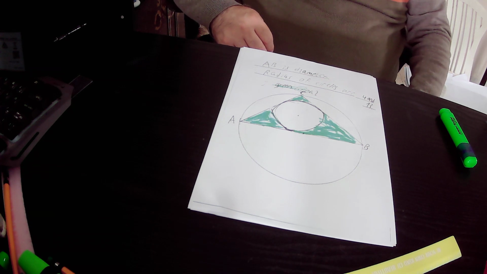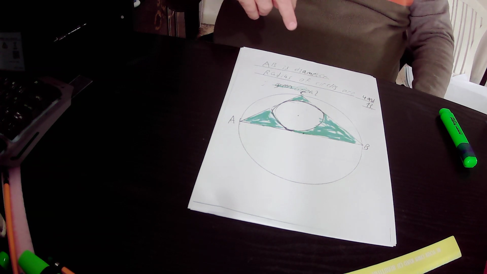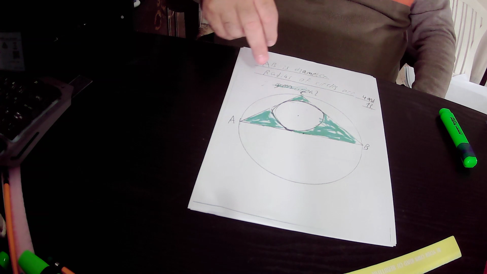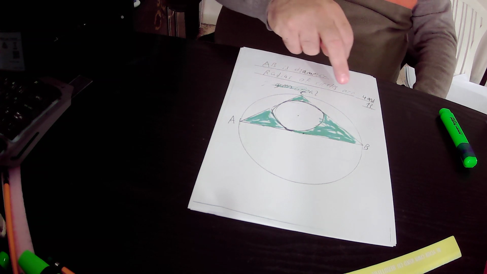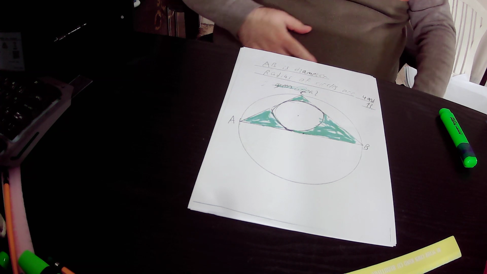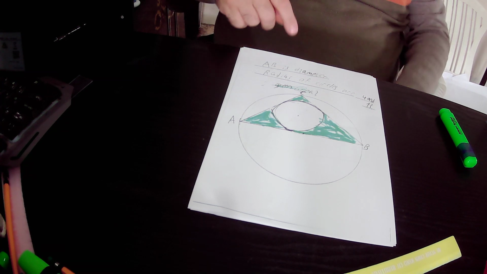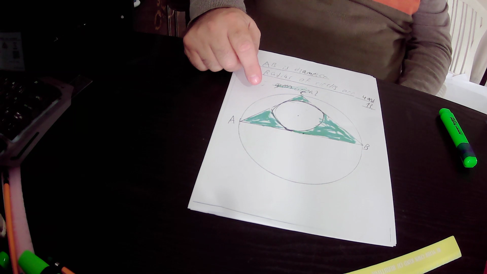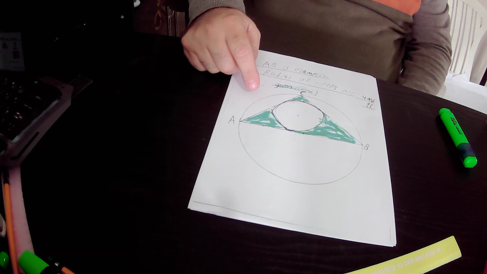In the drawing we have this circle, and we know that the diameter of this circle is AB, and the radius of this circle equals 13 units, and inside this circle we have triangle ABC.